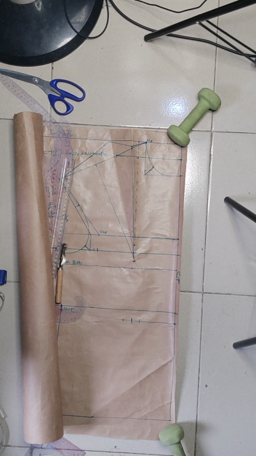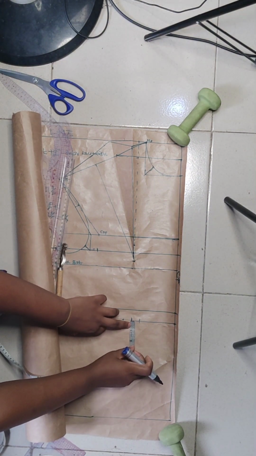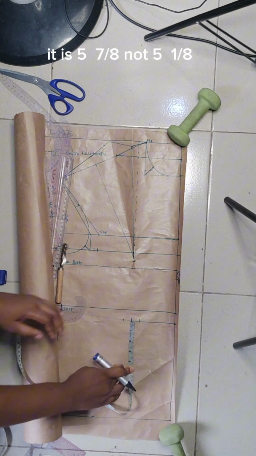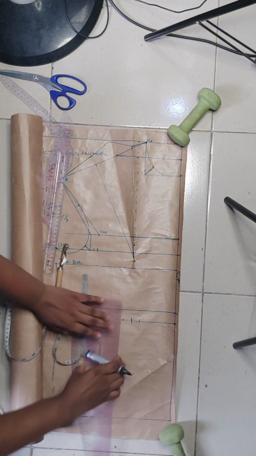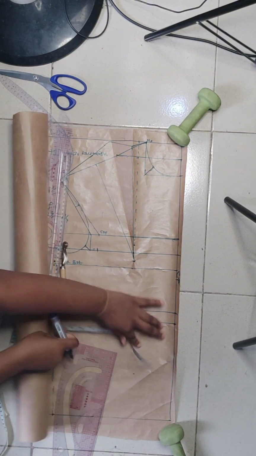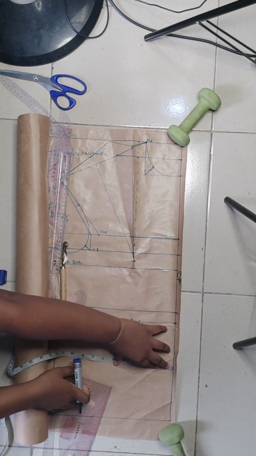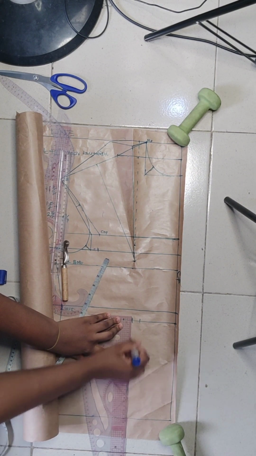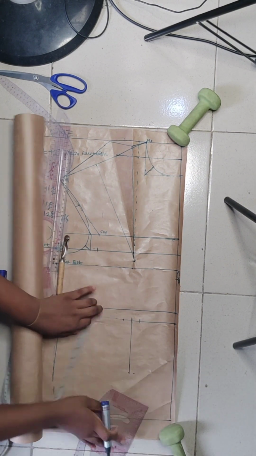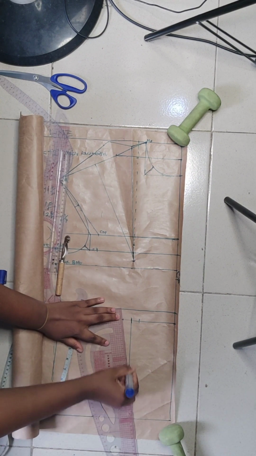Okay, so now, for the length of the dart, from our true bust line we will come down by 5 1/8. Okay, coming down by 5 1/8. This is the length of this dart. So from this point now, measure what we have, 4.3. I will connect. So we'll connect from.